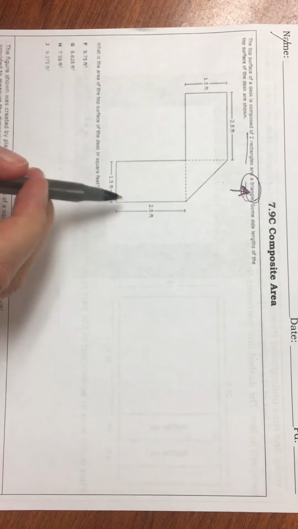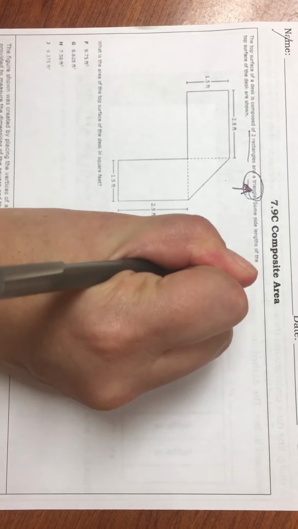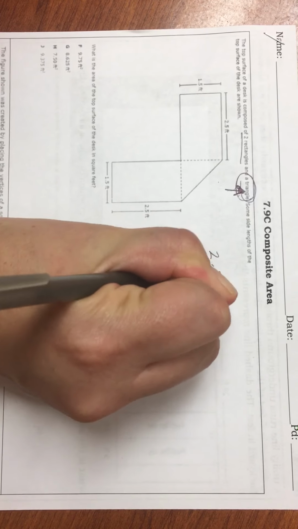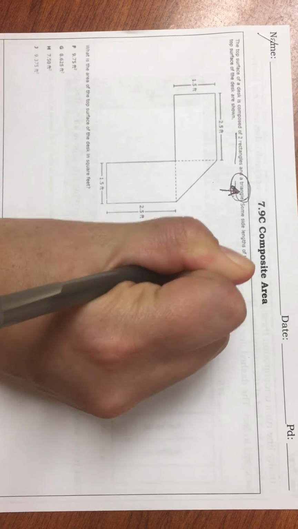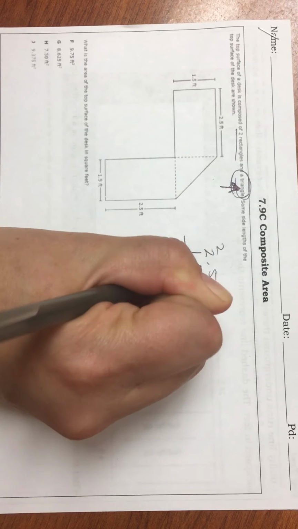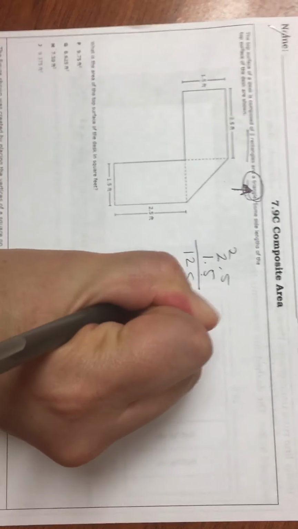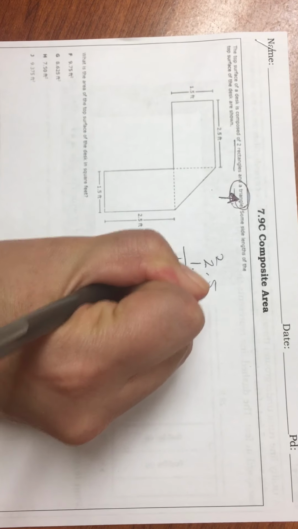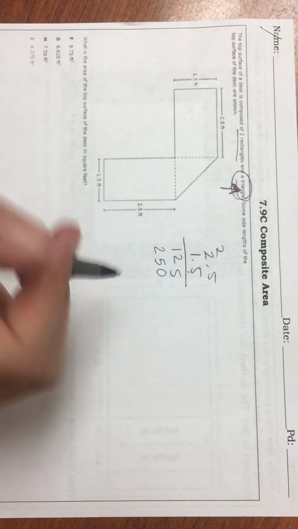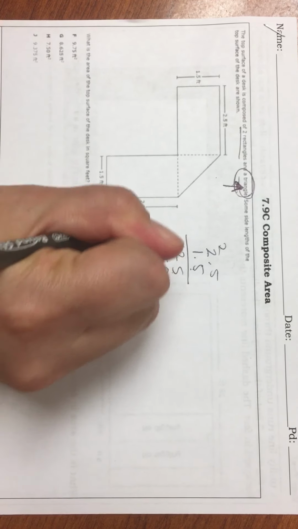First, I'm going to find my rectangles. So base times height, so 2.5 times 1.5. And I make sure I have 5 times 5 is 25, 5 times 2 is 10, plus 2 is 12. And then good thing I get to multiply by 1 second. And I made sure to drop down my 0.